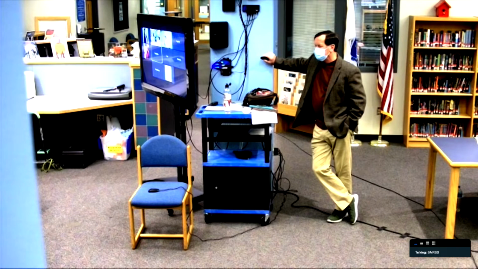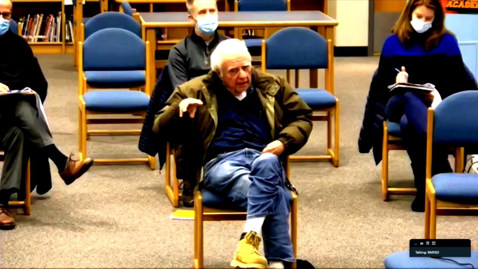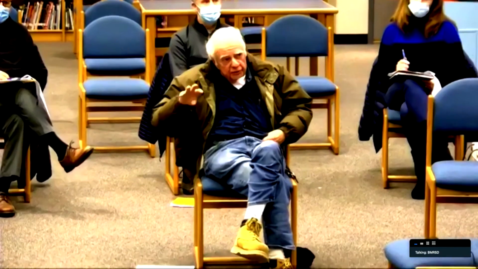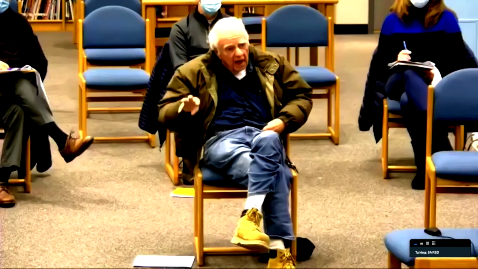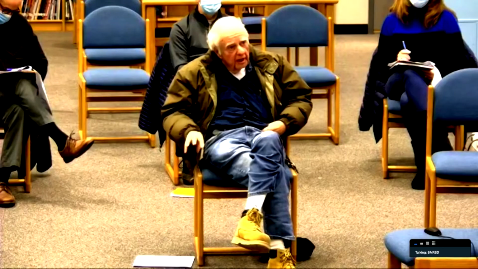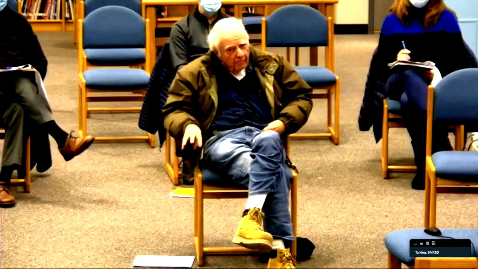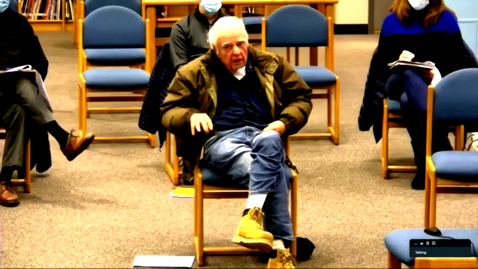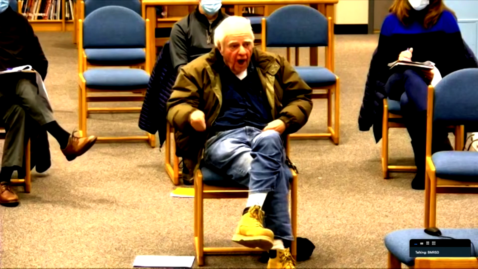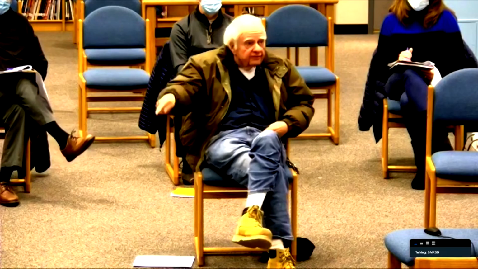I have some major reservations about this entire process. Number one is people seem to be concerned that the buildings are underutilized. That is a wonderful problem to have. It's easily solved. You close the classroom door and you lock it, and you wait till the students arrive in 10 years to fill it up.